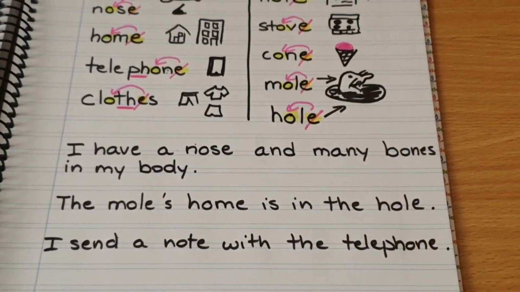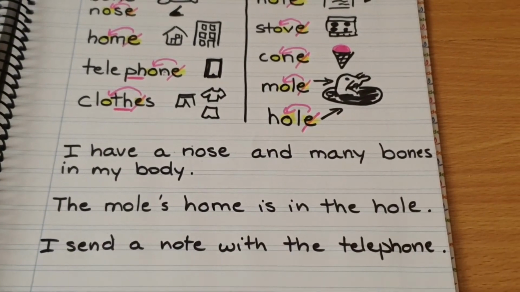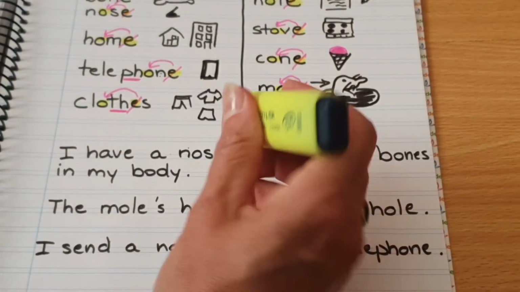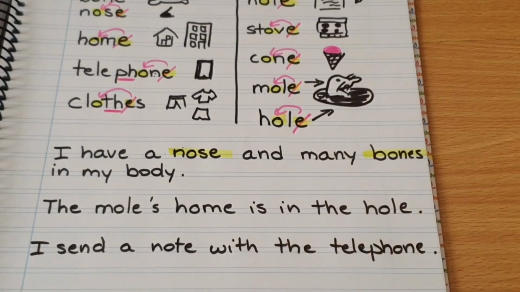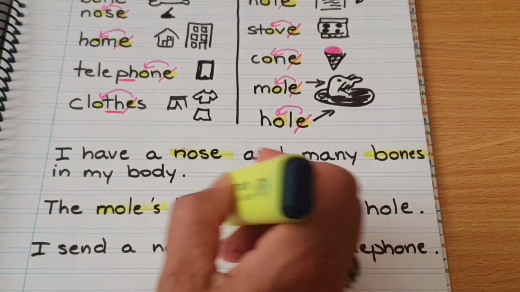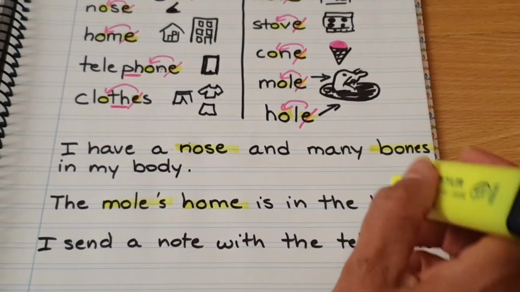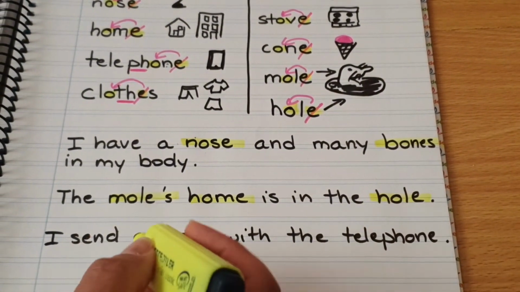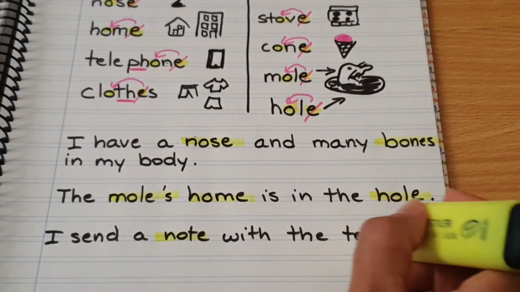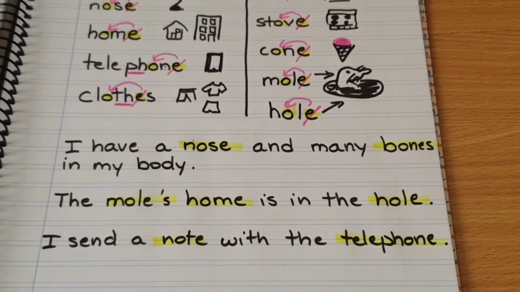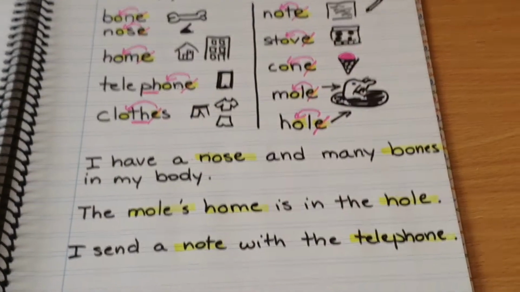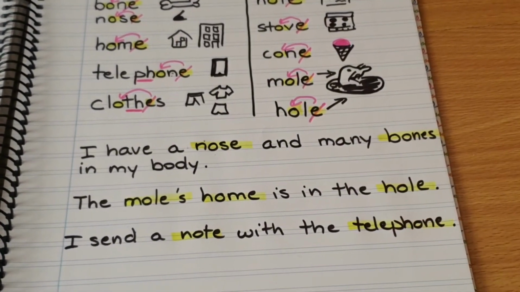All right, so one more time. Let's read the sentences. I have a nose and many bones in my body. The mole's home is in the hole. I send a note with the telephone. Excellent. Boys and girls, are you ready? Now, I'm going to put a picture of this down below so you can see, okay?